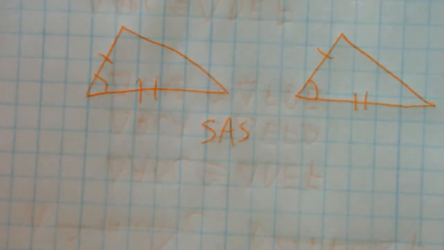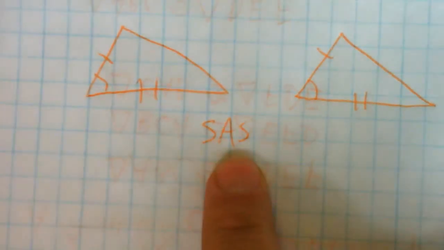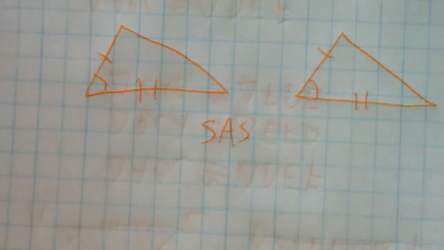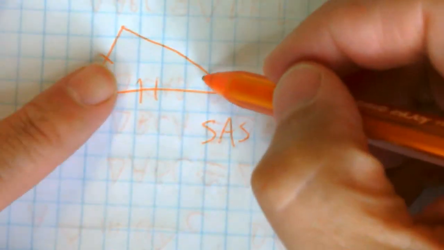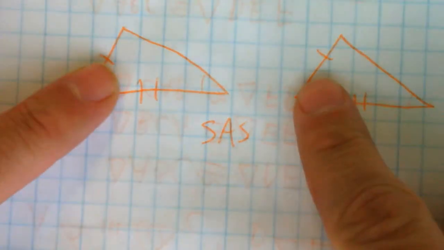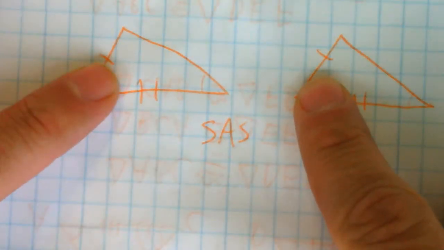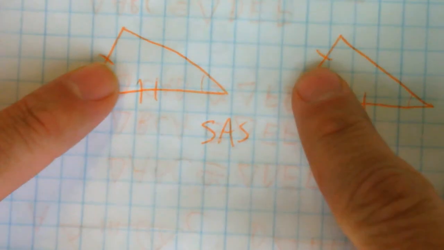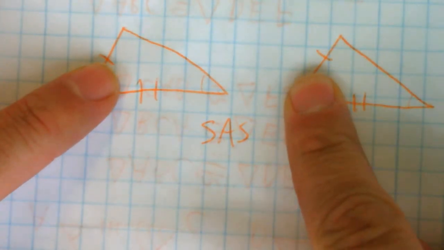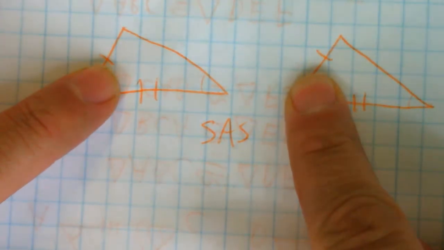Two sides are the same, and the angle that's between the two sides is the same. Notice, this wouldn't be side angle side if it were this angle and this angle marked instead of the one that I already marked. Okay, so if it were those angles instead, that wouldn't be side angle side because the angle has to be between the two sides.